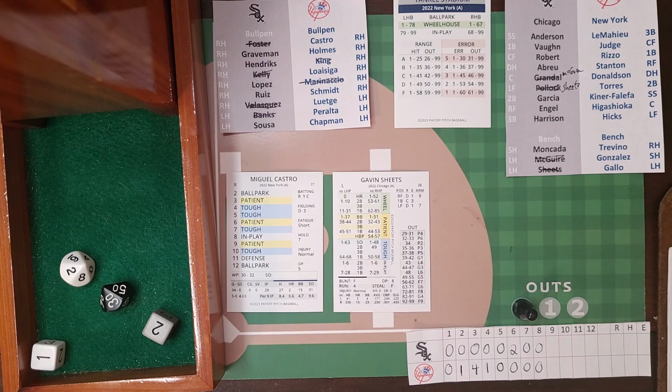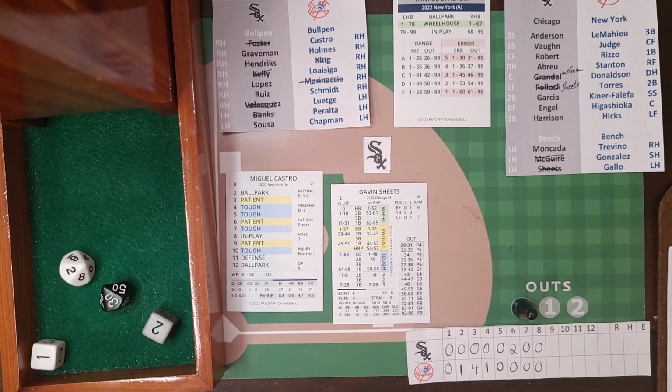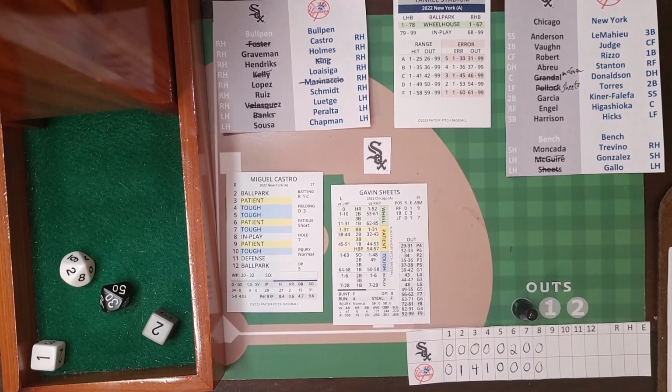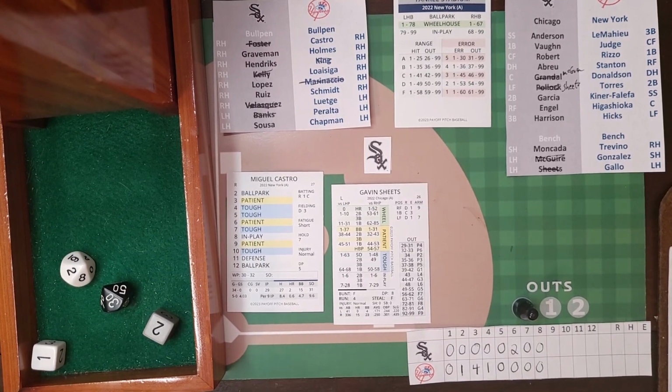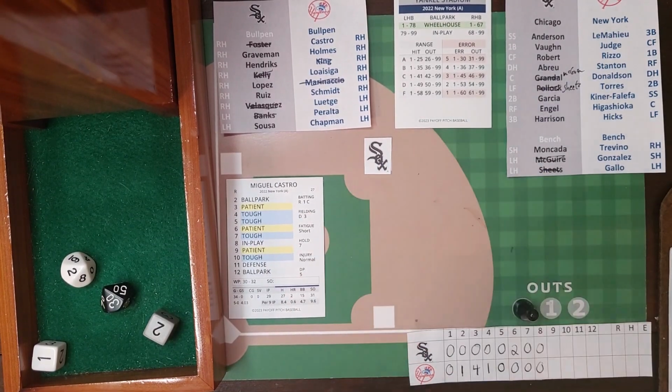3 is Patient, 32, and that's going to be a double for Gavin Sheets, a leadoff double. And boy, Castro has to face 3 batters, don't forget. It's a 3-batter minimum, but the bullpen may be going right behind him. Clay Holmes, actually Aroldis Chapman did not pitch the last game, so Aroldis Chapman is loosening in the pen in case the Yankees need him.